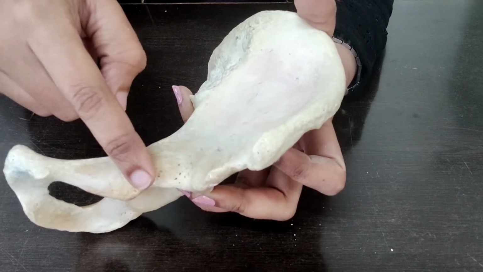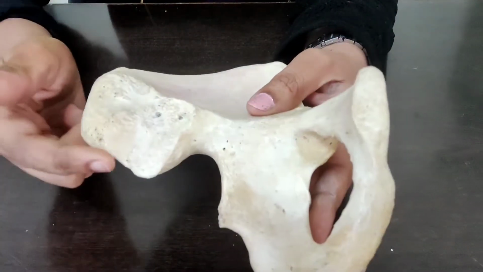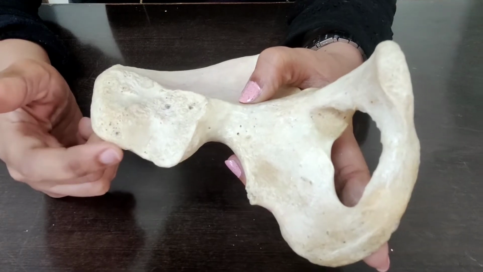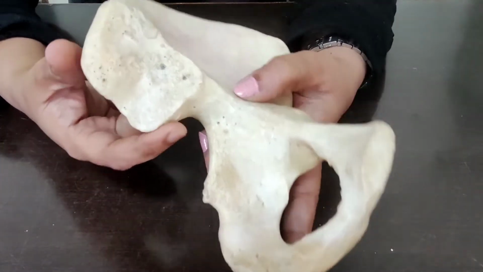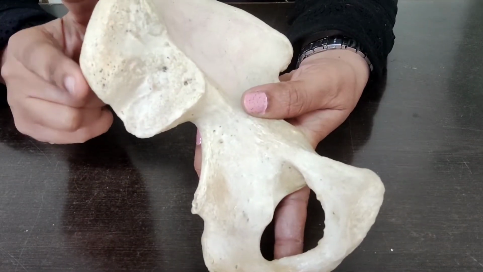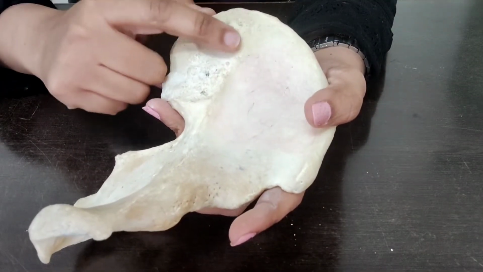This is the iliopubic eminence. And this is the posterior border extending from the posterior superior iliac spine up to the greater sciatic notch. This is the greater sciatic notch and this is the posterior superior iliac spine. Then we have the medial border. This is the medial border.